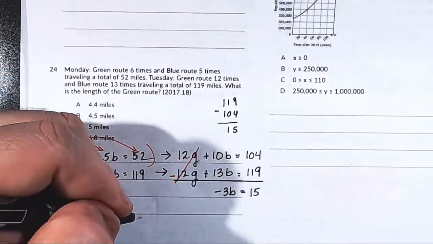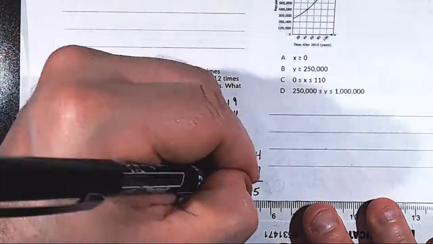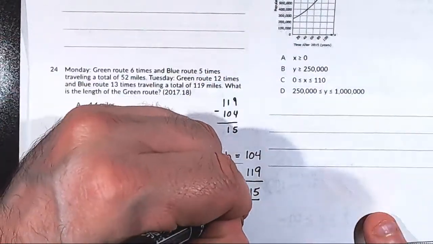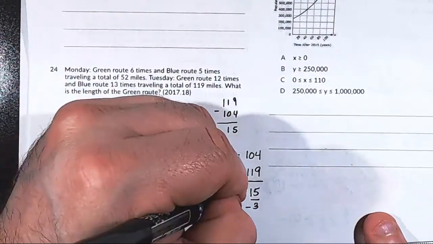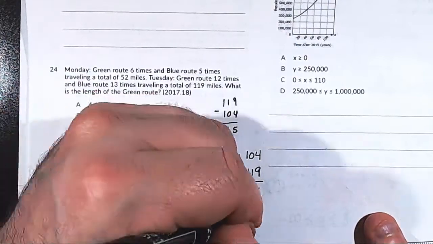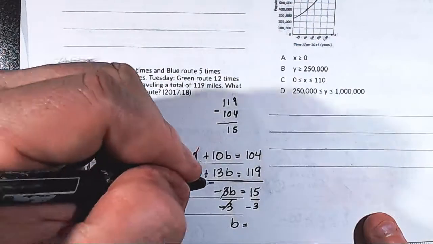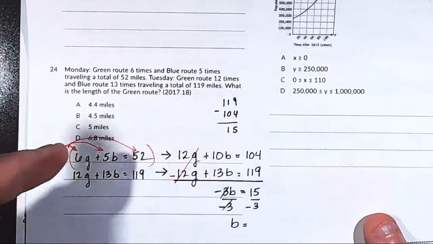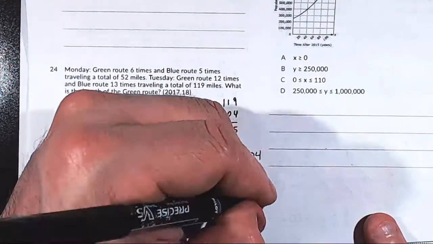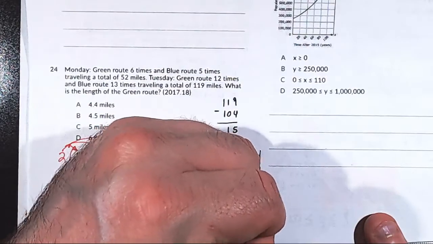Okay, so if I now divide both sides by negative 3, I should get b equals negative 5.